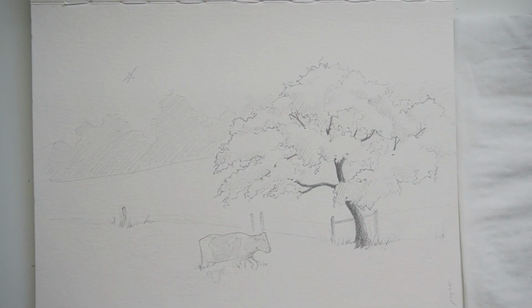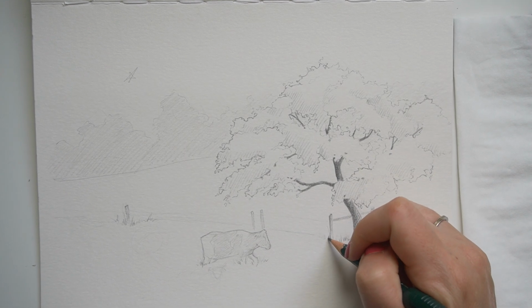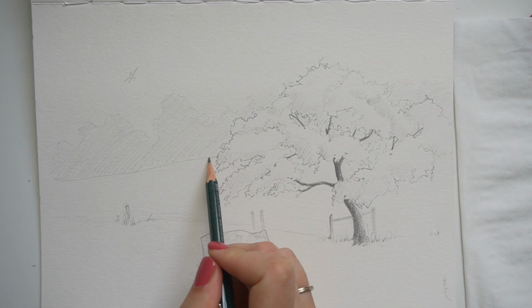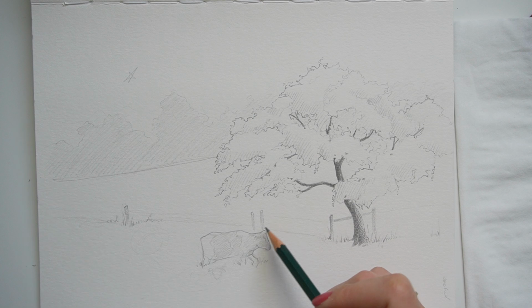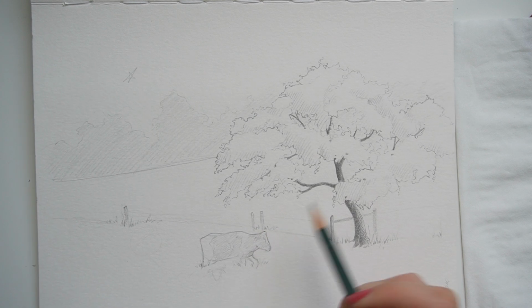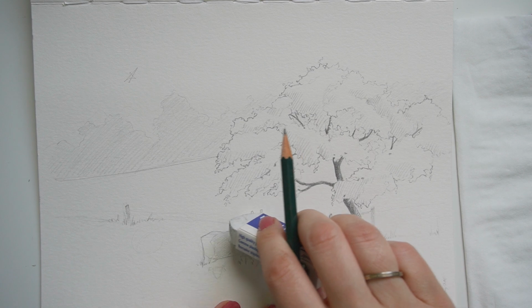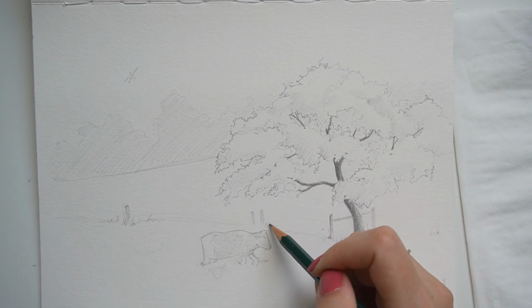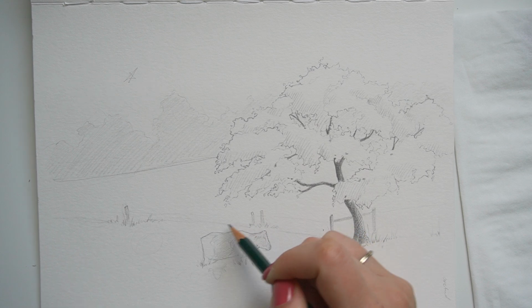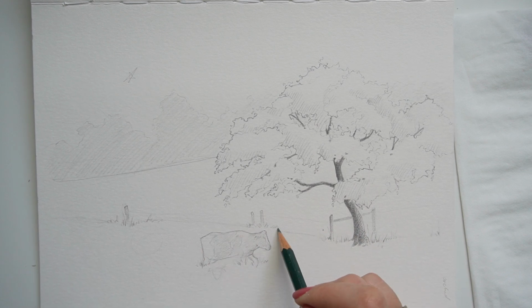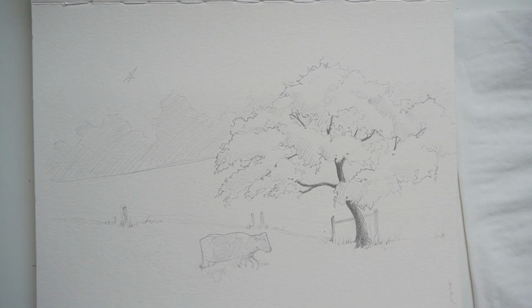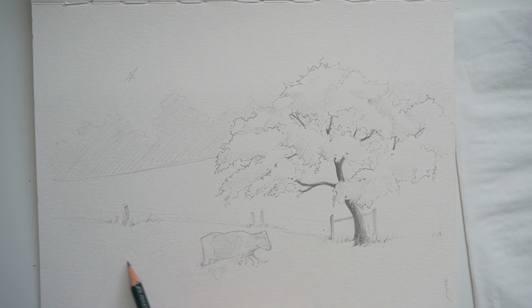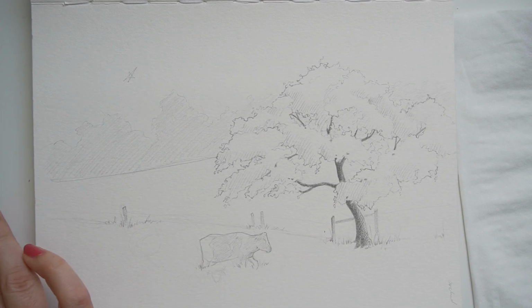So it's not quite what I originally pictured, but I enjoyed it. I'm excited to pursue some of this sketching style a little bit more. I don't like how it's running into her head. Let's just raise it a little bit. Maybe I should add another cow here. Let's look at some of the other reference images.